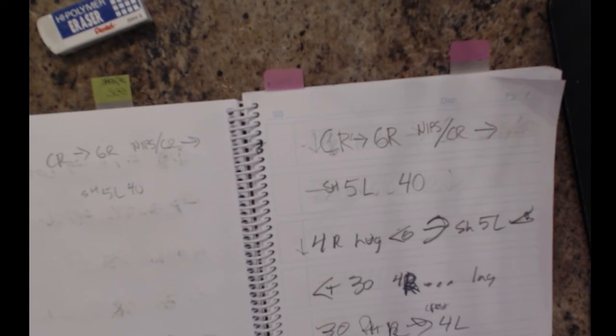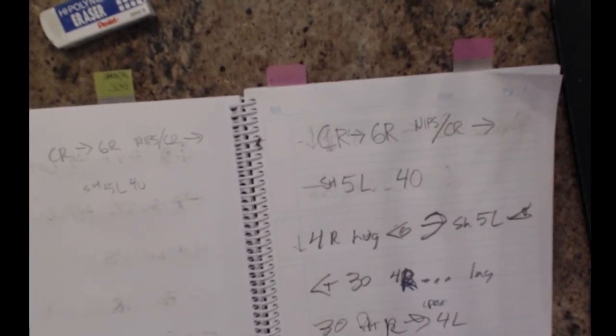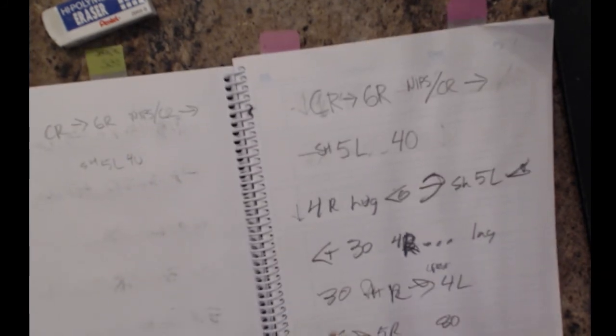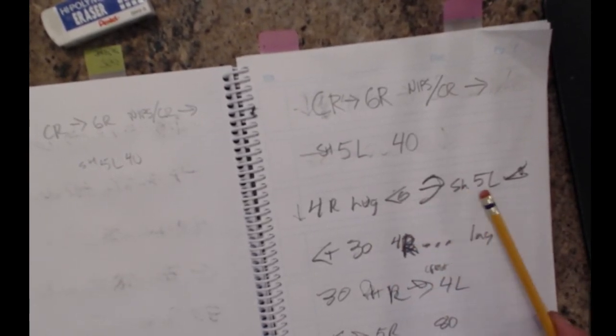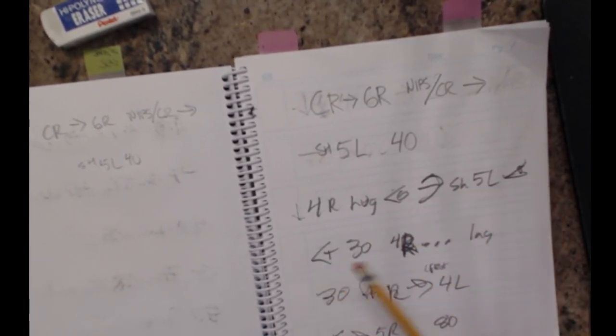4 right long, 30. Okay, so we have 4 right hug, opens into short 5 left, opens, tightens, 30.